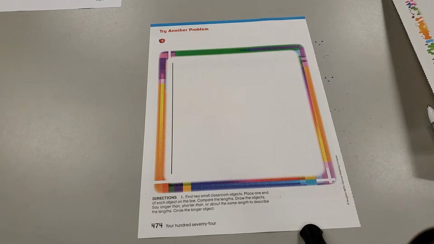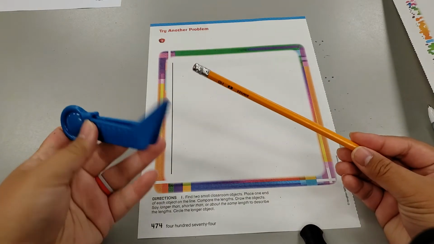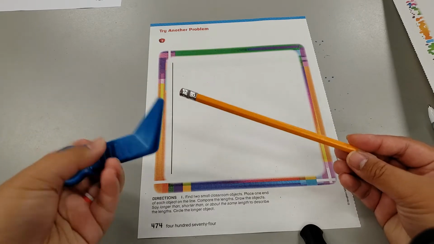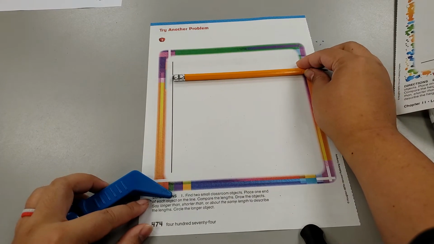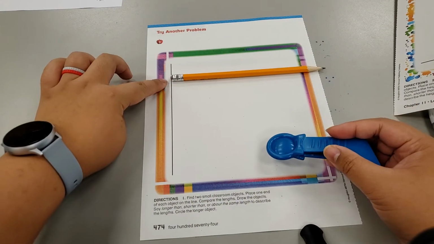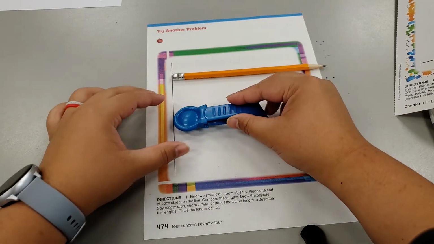Let's go ahead and search in our classroom. I see I have a pencil and I have one of my doctor's tools. Okay, Mrs. Gorospe is back from wandering. Two classroom objects, my doctor's tweezers, and a pencil. Find two small objects. I'm going to start on one end here, making sure that I'm touching that line.